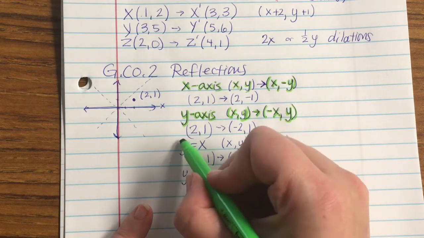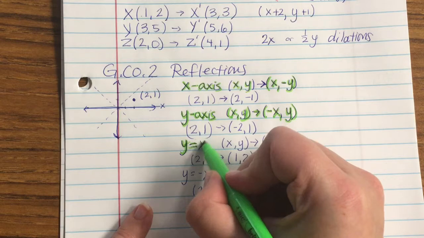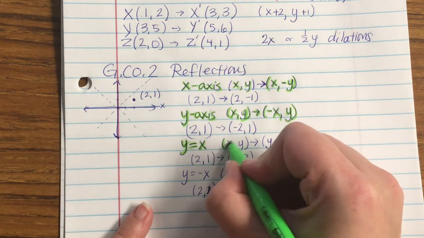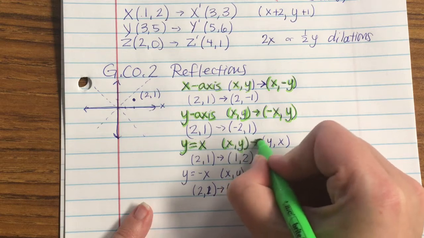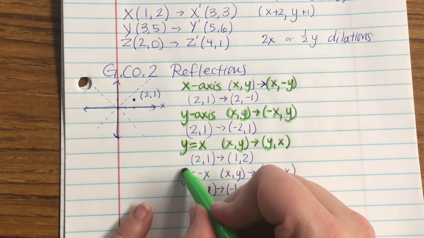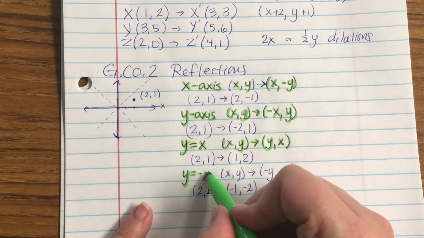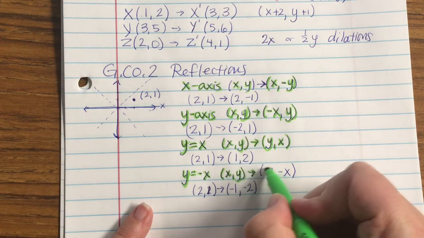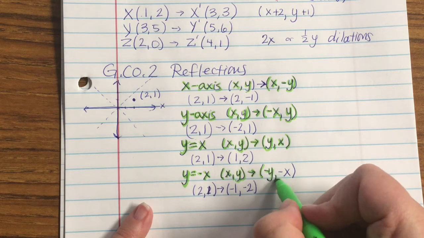With y is equal to x, a diagonal line with a positive slope, the x and y switch places. And with y equals negative x, not only do the x and y switch places, but they both become opposites.